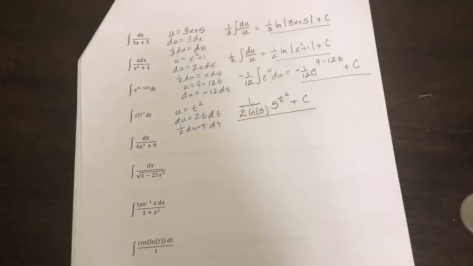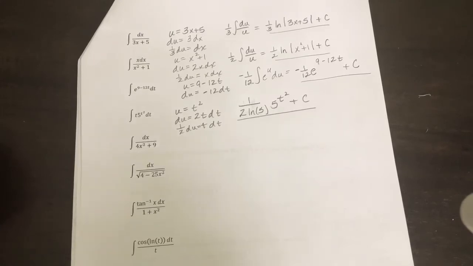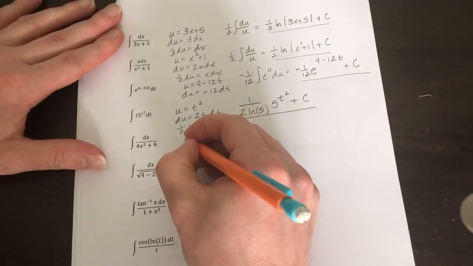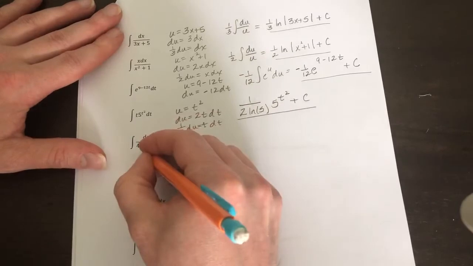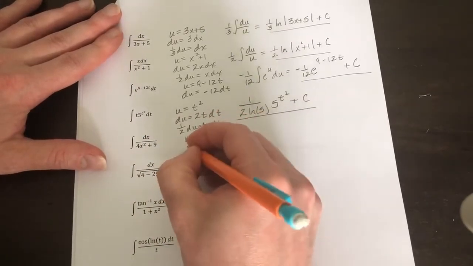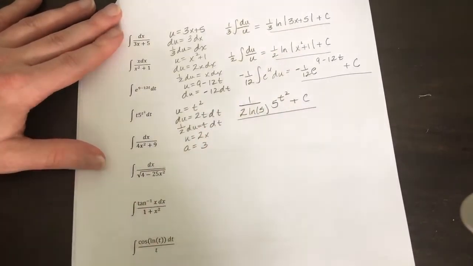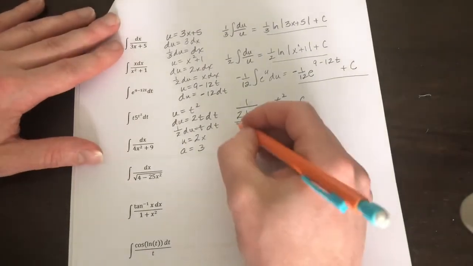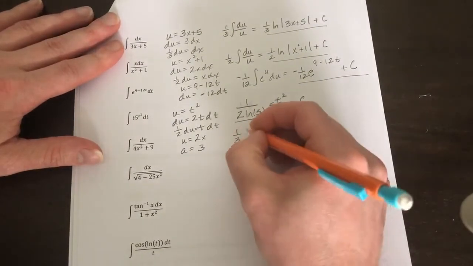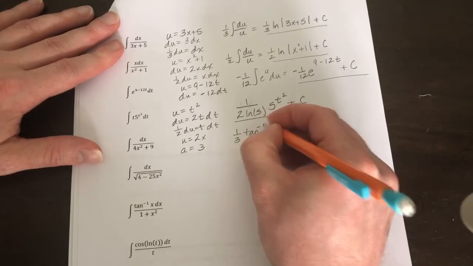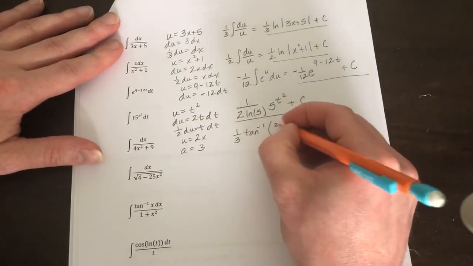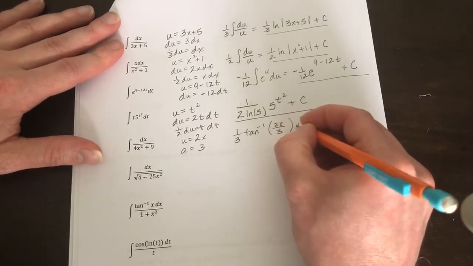Okay, next one follows the inverse tangent form, du over u squared plus a squared. So we have to identify our u first. Your u is going to be the square root of this, which is 2x. Your a is going to be 3. So we're going to follow our little formulas. It's 1 over 3 inverse tangent of u over a, which is 2x over 3 plus c.